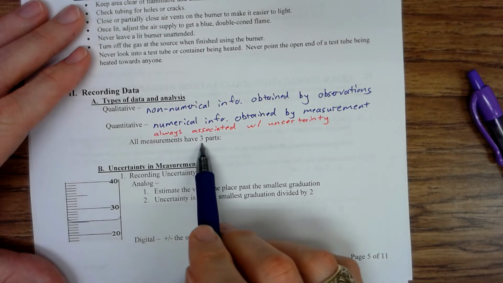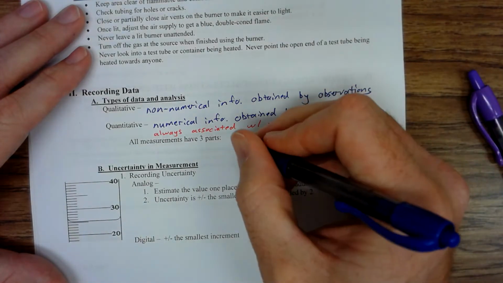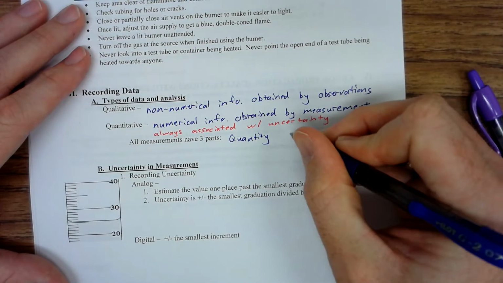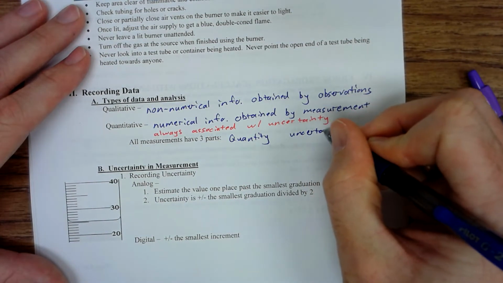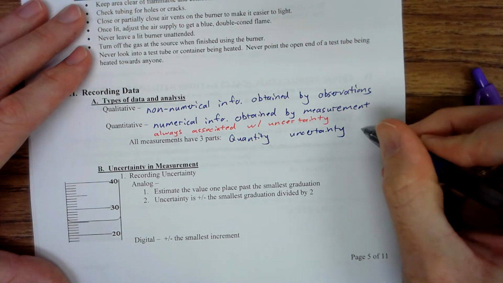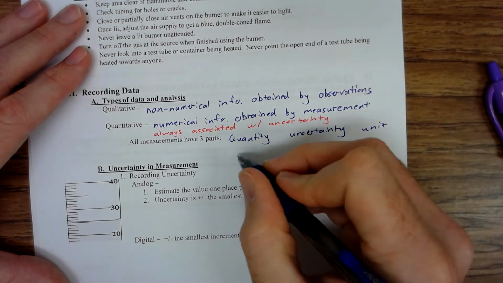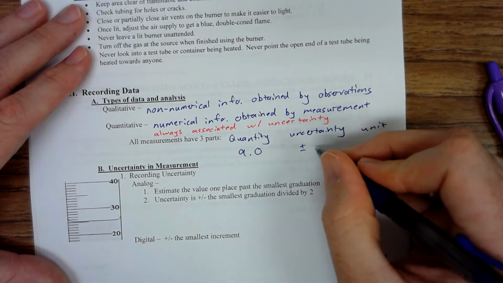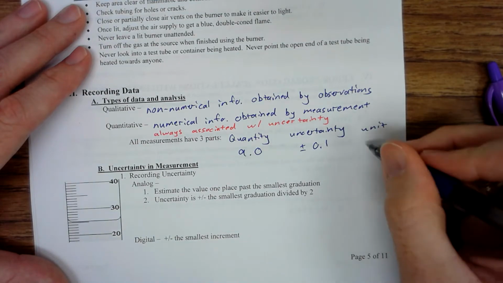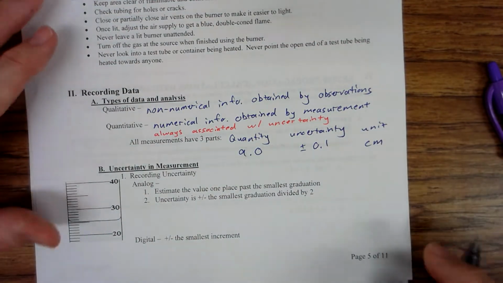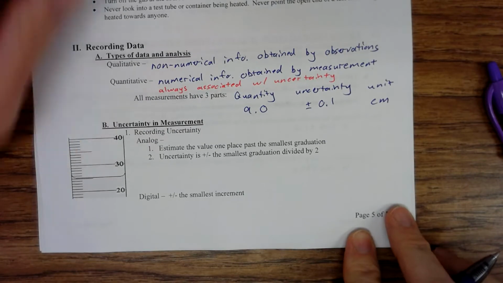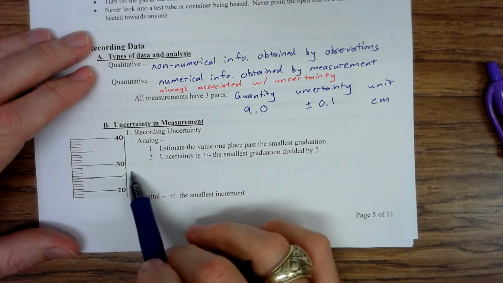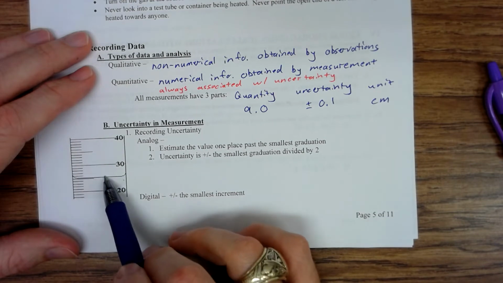So you will always have three parts to every measurement. That's the quantity, that's the uncertainty, and the unit. So let's say 9.0 plus or minus 0.1 centimeters or whatever. Okay. So now that uncertainty is recorded from here from an analog.